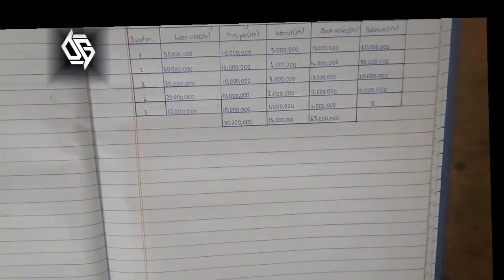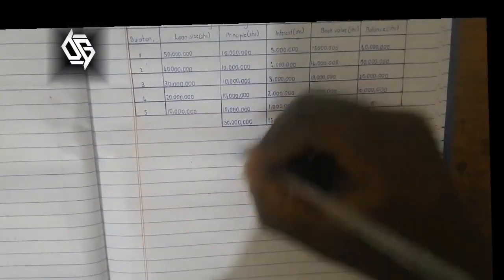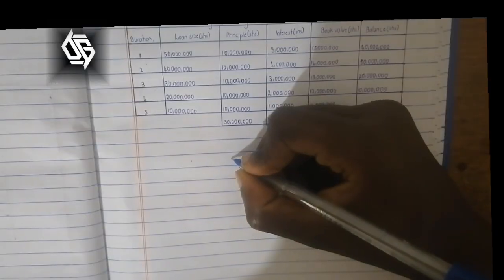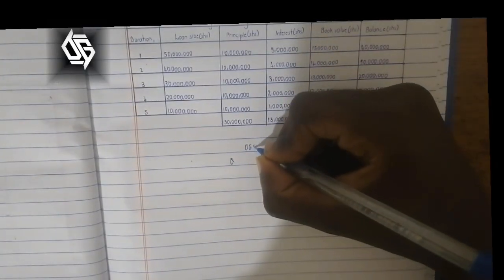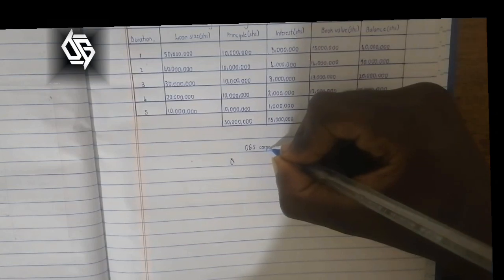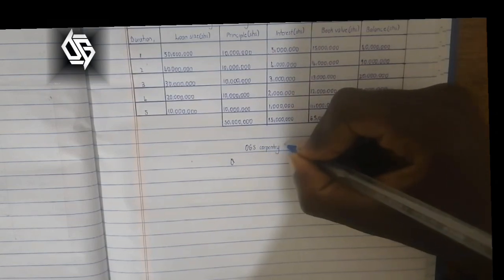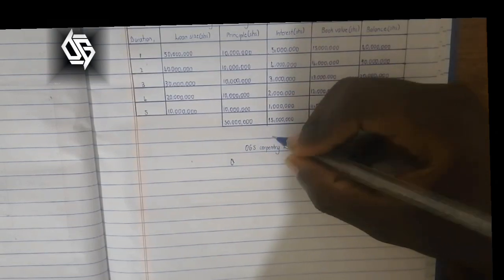So we are going to move on to using the fixed installments method. As you can see in the reducing balance method, we find the total of the principal, the interest, and the book value down there. So we're going to use the second method for working out a loan repayment schedule, the fixed installments method.